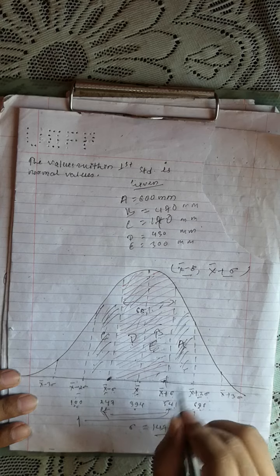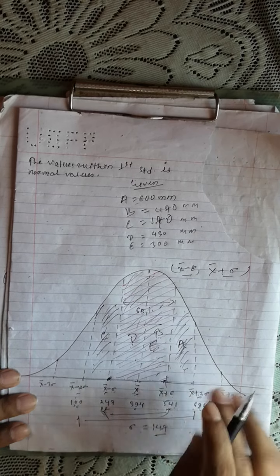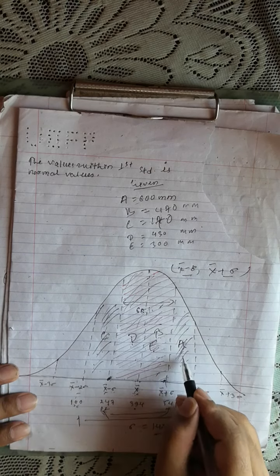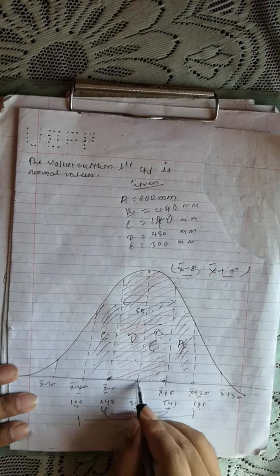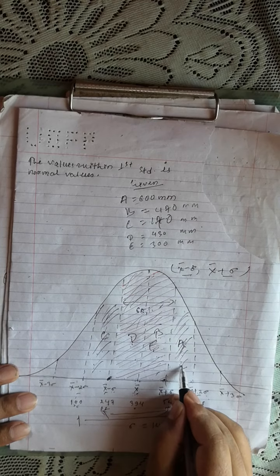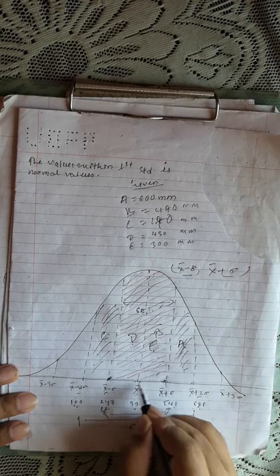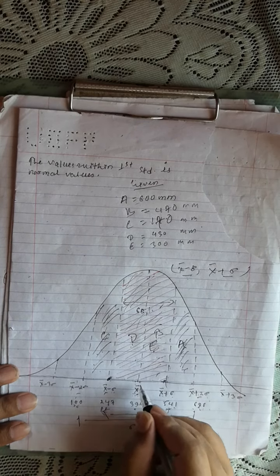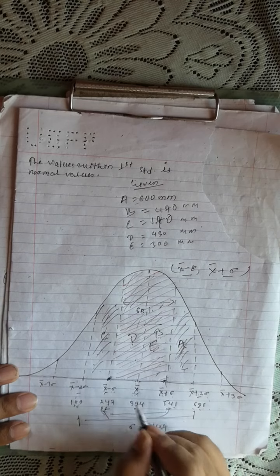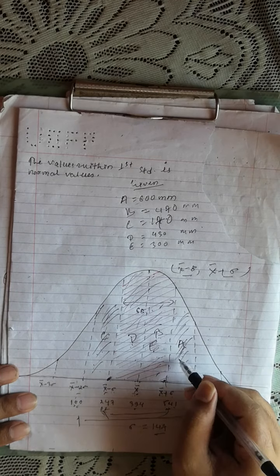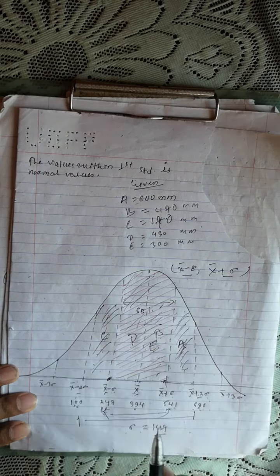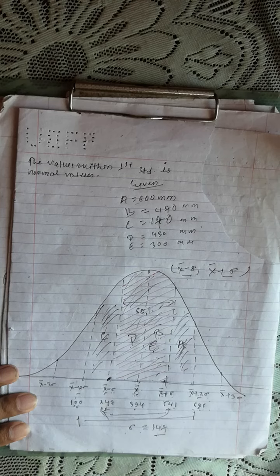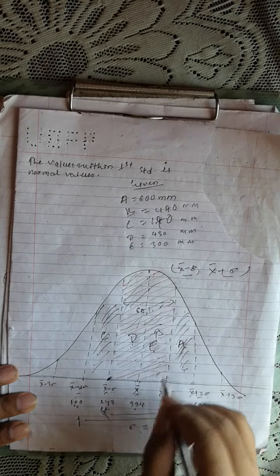And the height of dog A lies in the positive second standard deviation, a little bit far from the mean, with a value bigger than the mean. So A is considered an abnormal height. Let's say it is a larger height. A is the dog with the larger height.